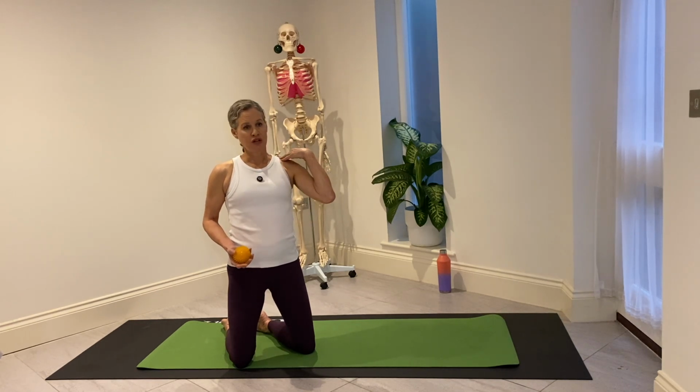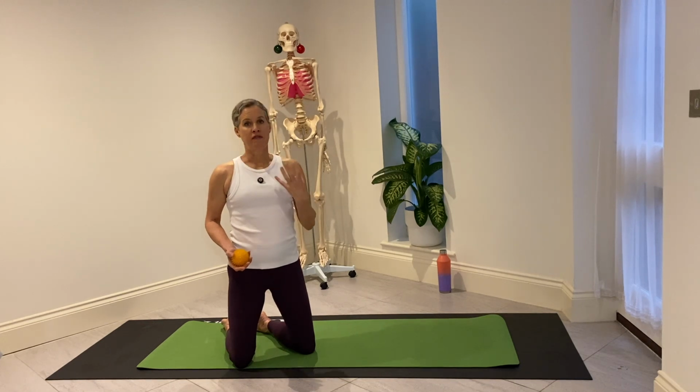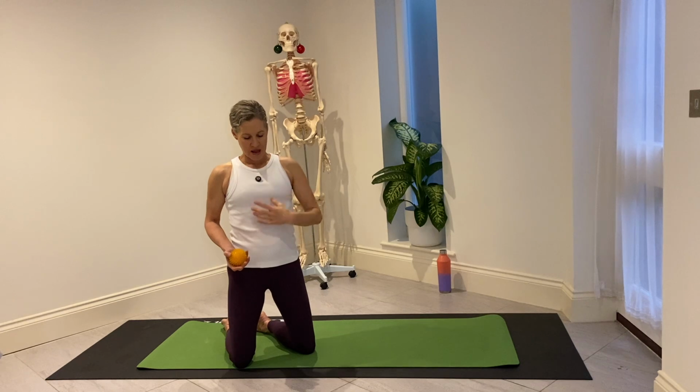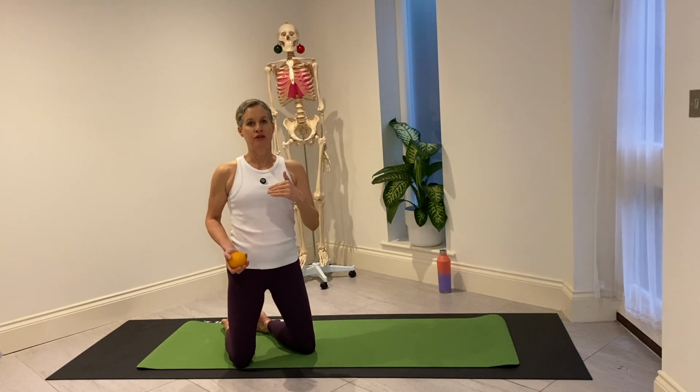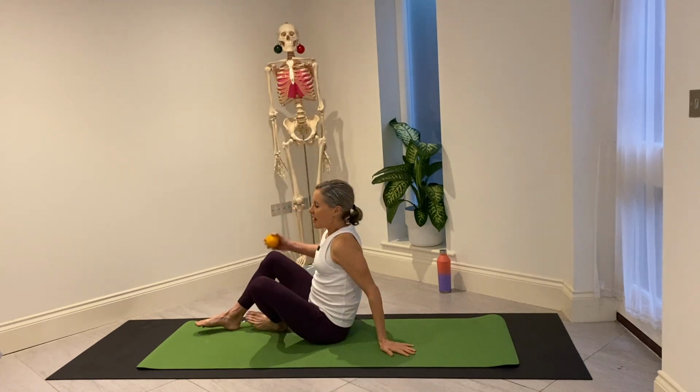Remember, if there's tension around these areas, it's often difficult not to use these secondary respiratory muscles. That's why we're going to release them first, and then we're going to move on to activating the diaphragm using the ball, and then we're going to get into that breathing. So let's come back onto the mat.